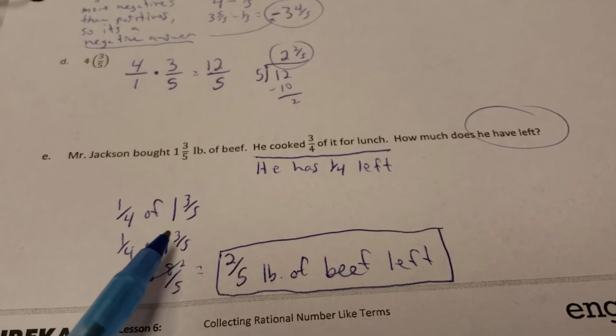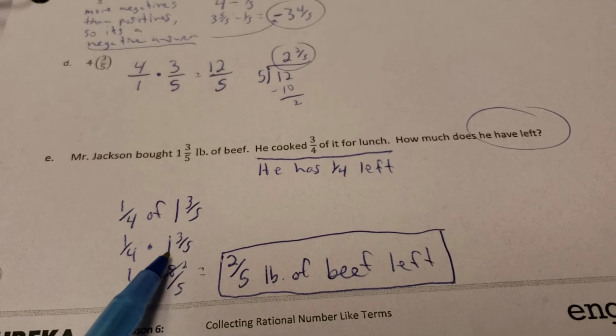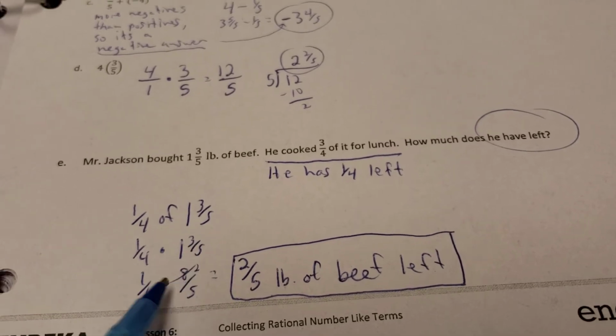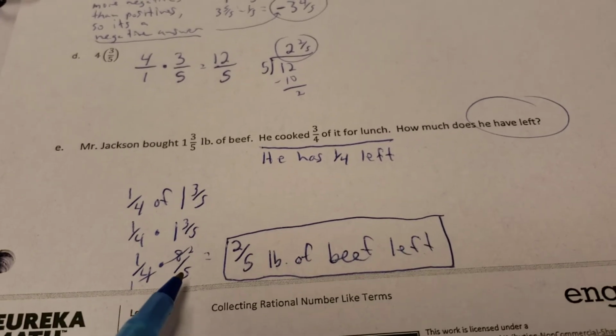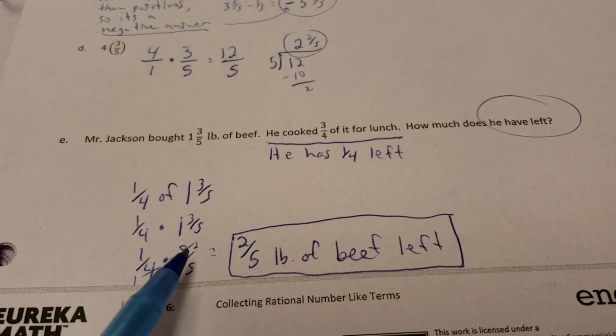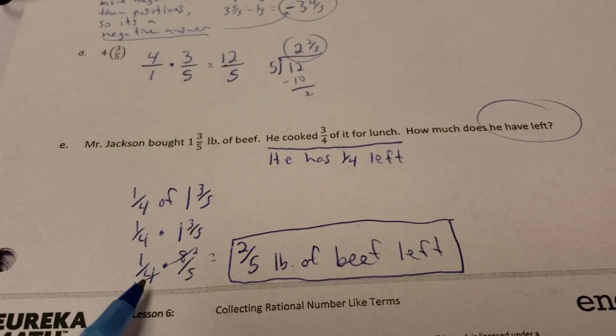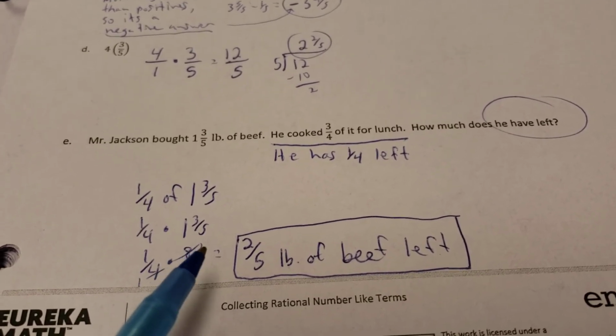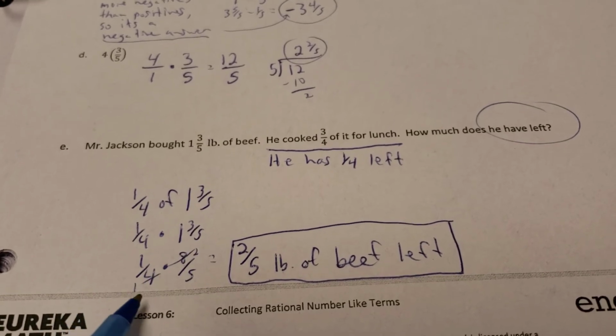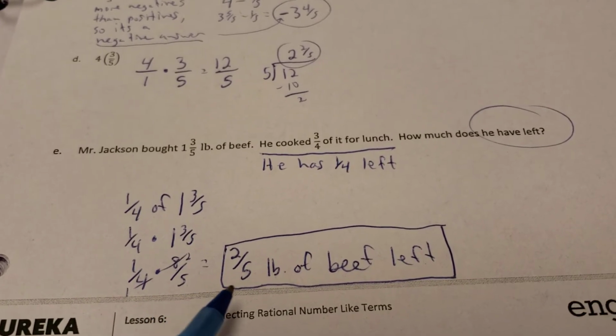So I'm going to make this improper. That way I have a top and a bottom. So 5 times 1 is 5, plus 3 gives me 8. So I take 1/4 times 8/5, and I can cross cancel, divide both of these ones by 4. I get down to 1, and I get a 2. So I get 2 times 1 on the top and 5 on the bottom.